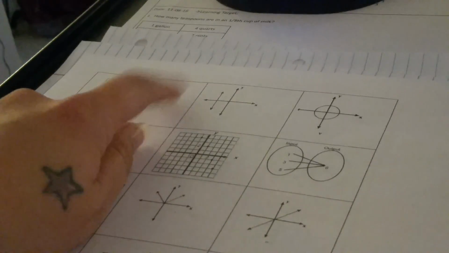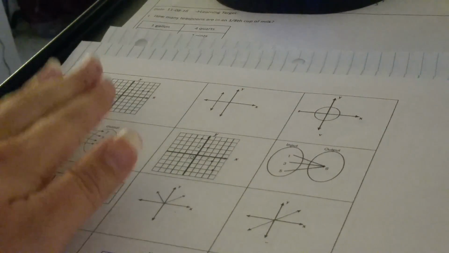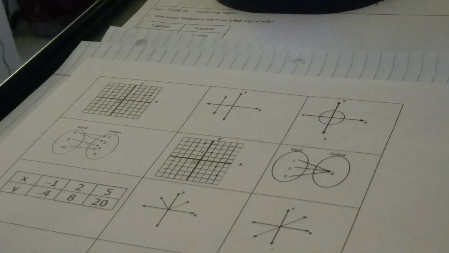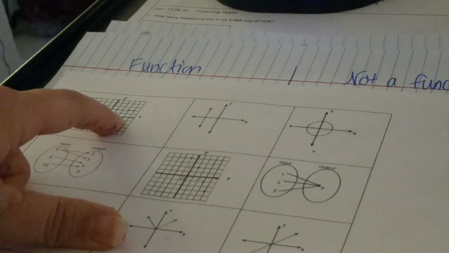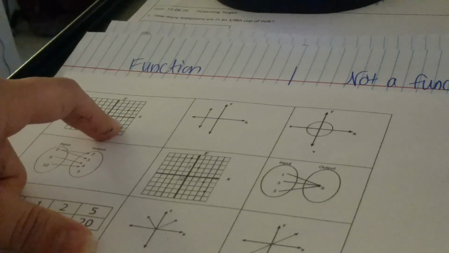Now, you are going to cut these out, and you're going to have to determine if it's a function or not. After you cut them out, you're going to paste it on the side of whether it's a function or not a function. So let's look at the first one. If we draw a vertical line through those dots, is it ever going to hit 2 dots? No. So what is that? That's a function.